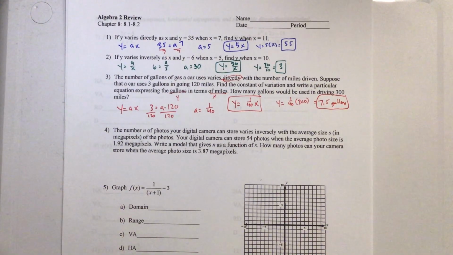All right, on to the next one. The number n of photos your digital camera can store varies inversely with the average size s in megapixels of the photos. Your digital camera can store 54 photos when the average photo size is 1.92 megapixels. Write a model that gives n as a function of s. How many photos can your camera store when the average photo size is 3.87 megapixels?